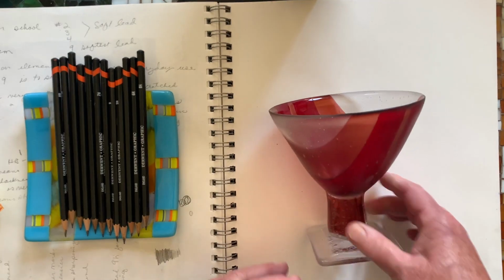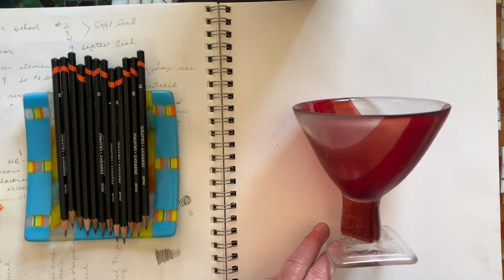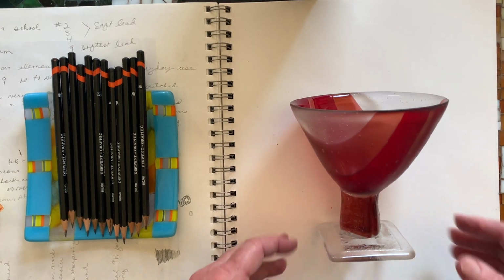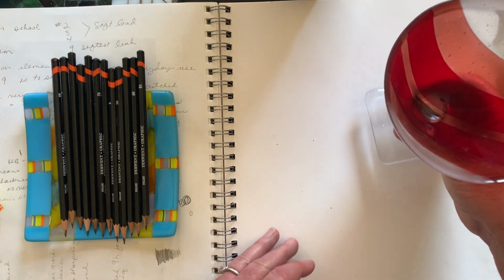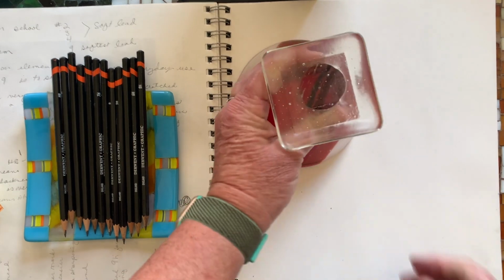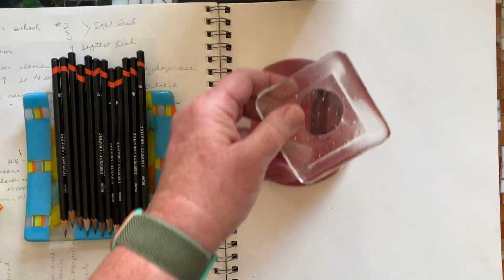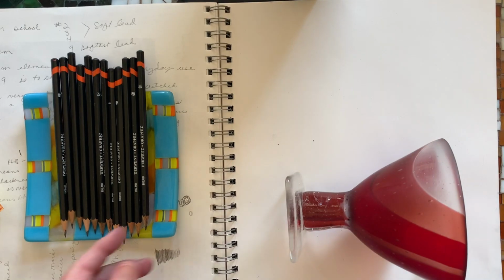So when we make this glass, it's not going to be just this glass on this paper with the shadow. It's going to be this vantage point, this vantage point, and maybe that vantage point. A vantage point can also be called a perspective.